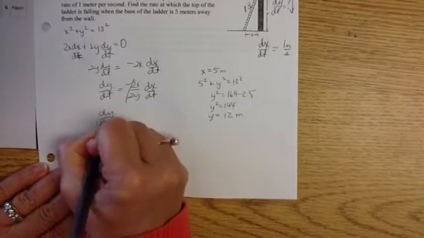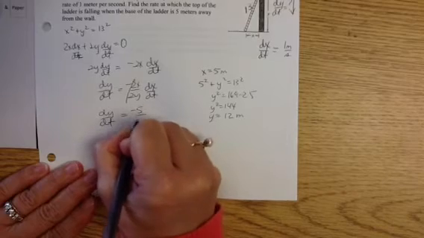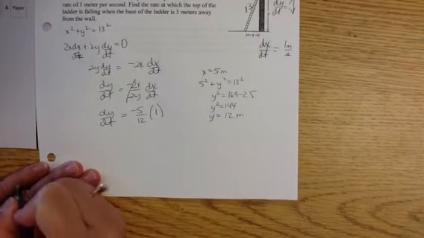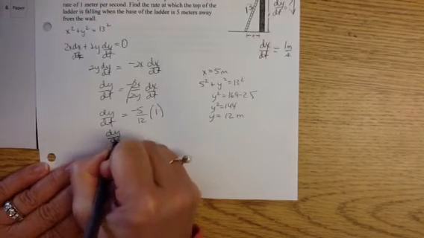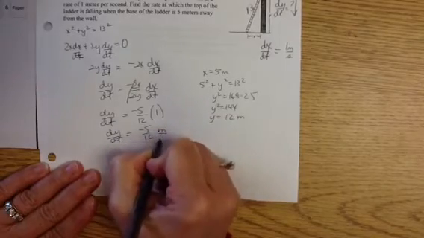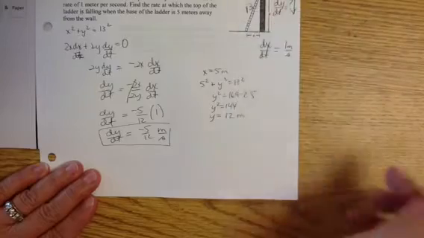So let's see what we get. We plug in 5 and we plug in 12 and we multiply it by 1. And so what we end up with is dy/dt equals negative 5/12 meters per second. That's the rate that this ladder is falling down the wall.